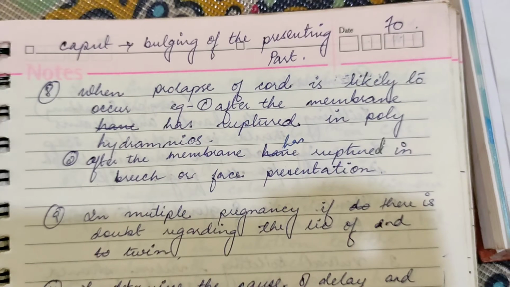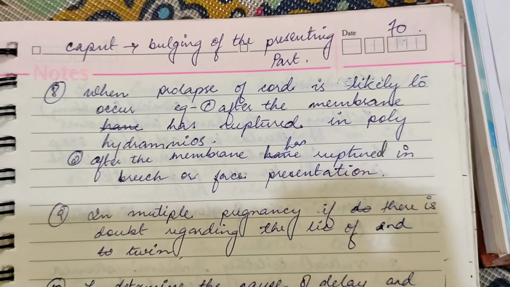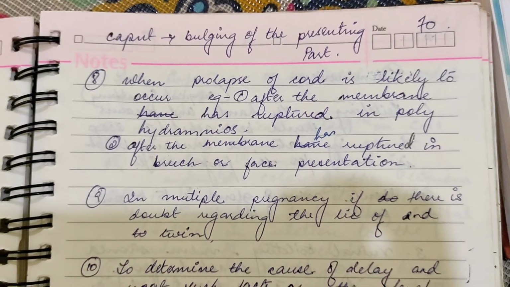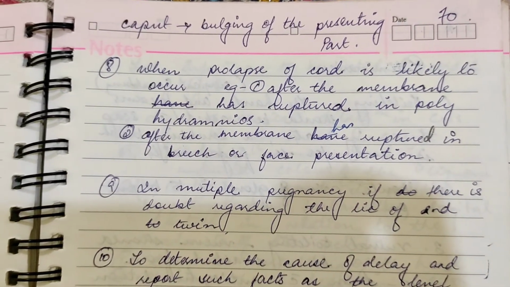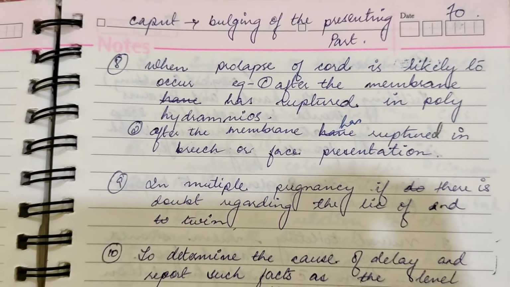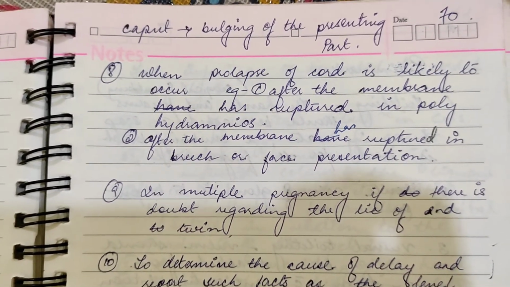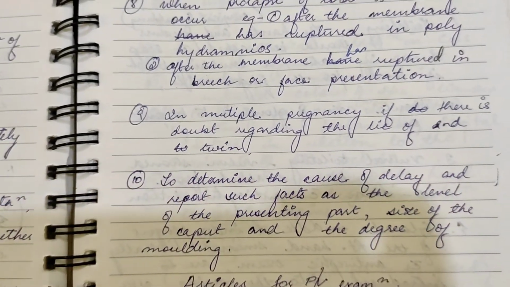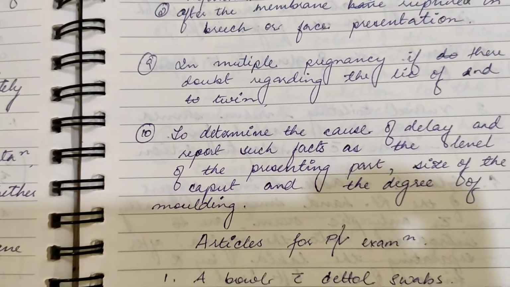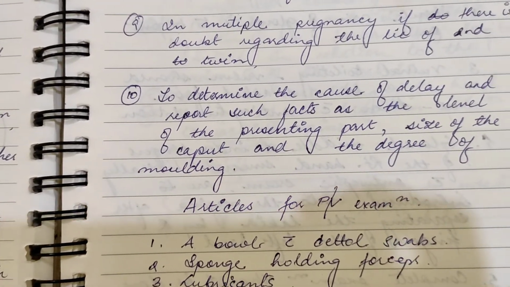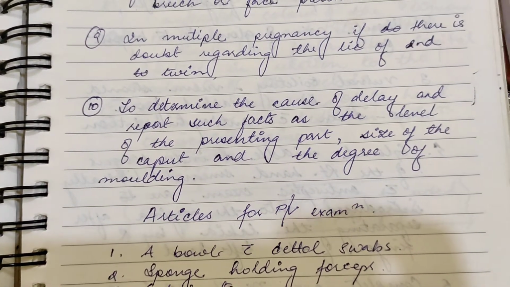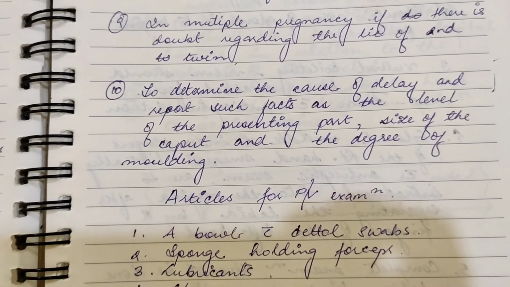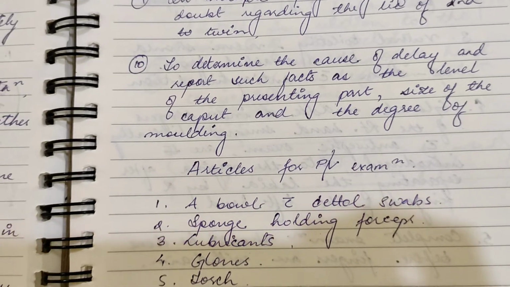Number 8, when prolapse of cord is likely to occur, for example, after the membrane has ruptured in polyhydramnios. Example number 2, after the membrane has ruptured in breech or face presentation. Next, moving on to number 9, in multiple pregnancy if there is doubt regarding the lie of second twin. Number 10, to determine the cause of delay and report such facts as the level of the presenting part, size of the caput, and the degree of molding.